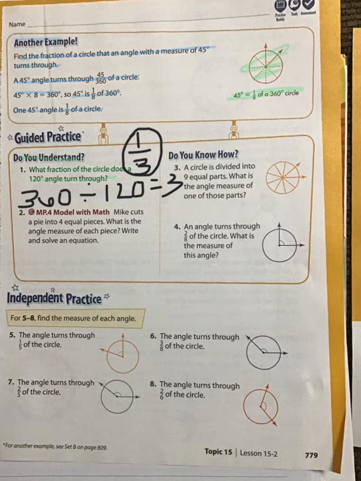Number 2. Mike cuts a pie into 4 equal pieces. What is the angle measure of each piece? Write and solve the equation. This is just like the one we did on the solve and share. We know that each piece of the pie is going to be 90 degrees because a circle is 360 degrees.